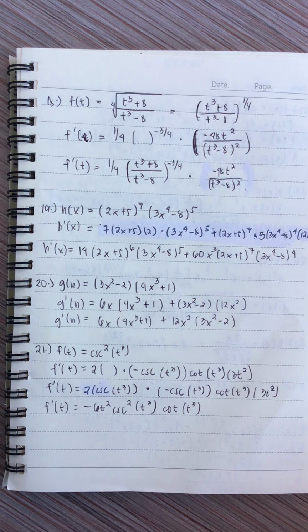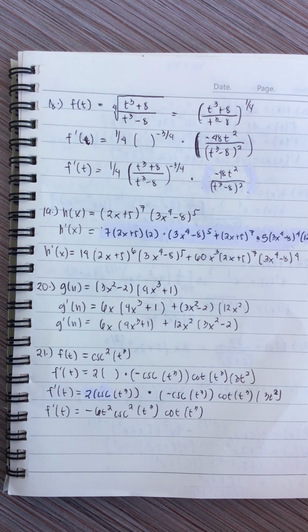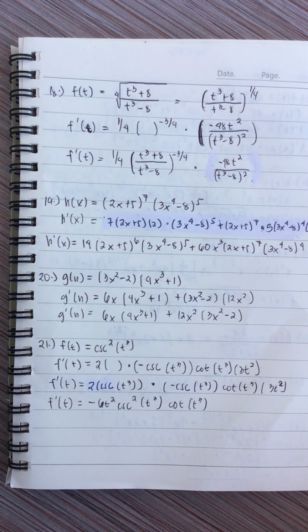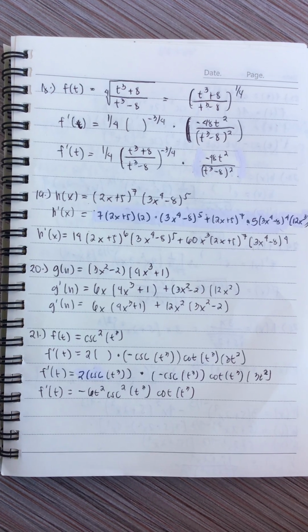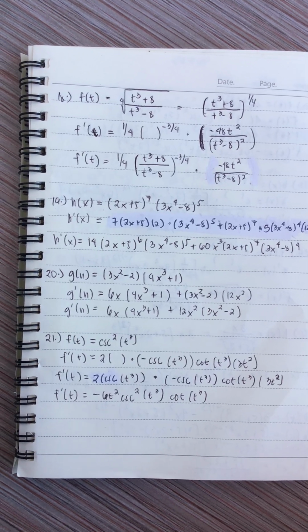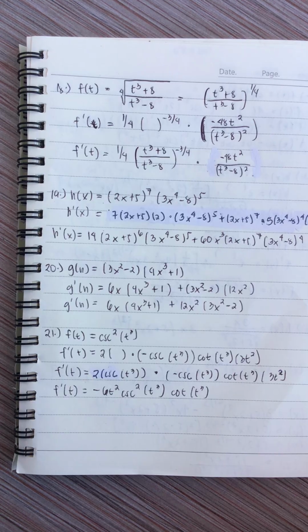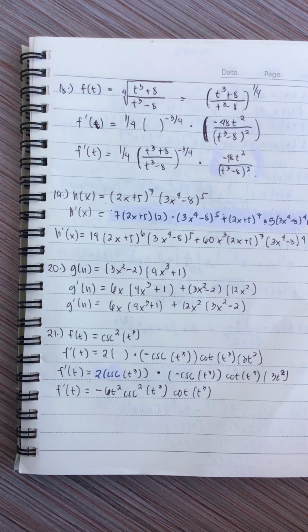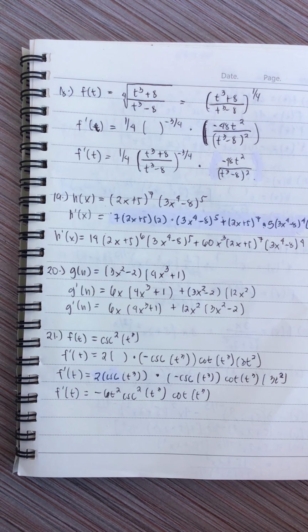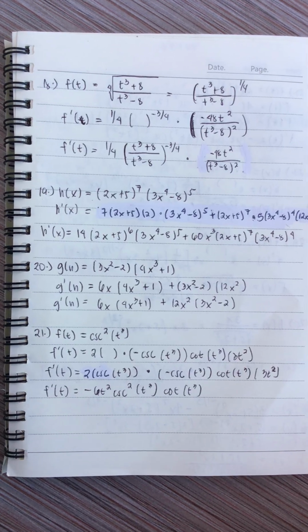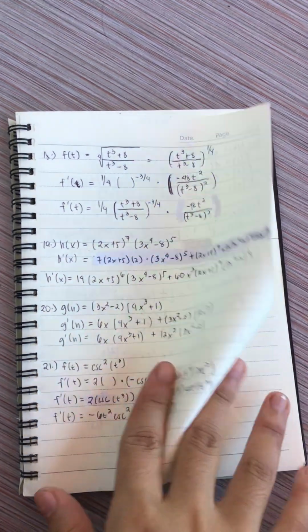For number 21, we are given f of t equals csc squared of t cubed. So this is an application of the chain rule, and thus it gives us the answer. f prime of t equals negative 6t squared csc squared t cubed cot t cubed. That is for our number 21.